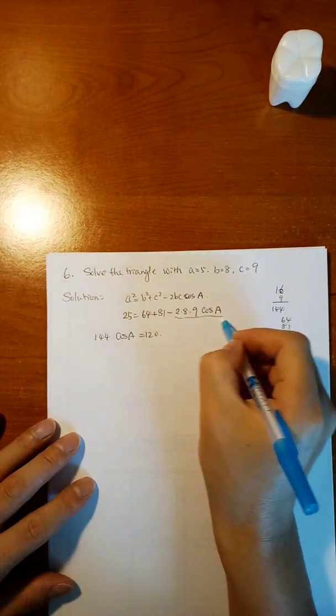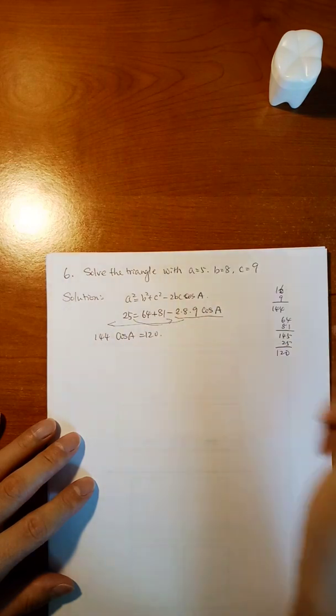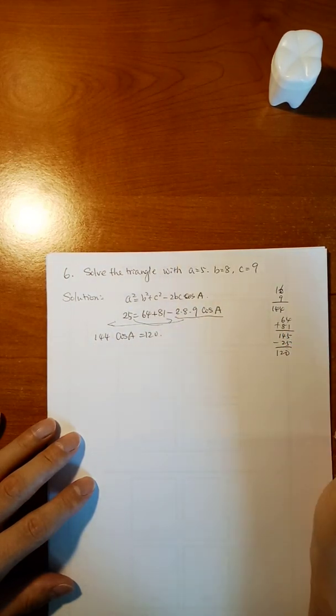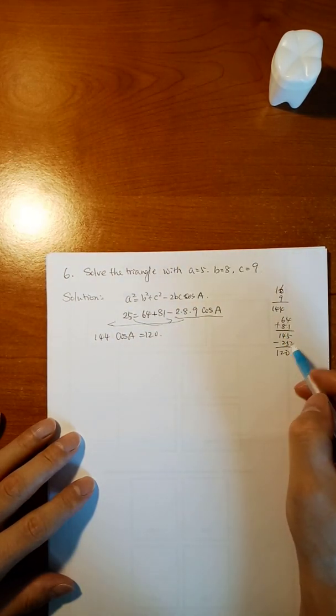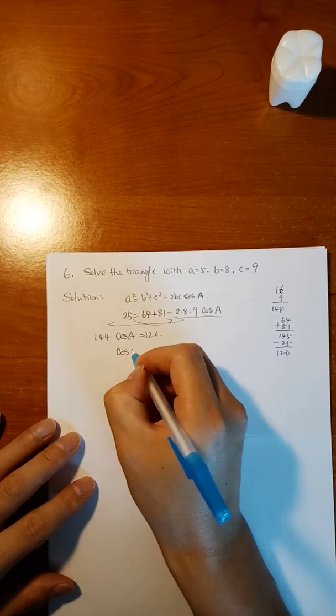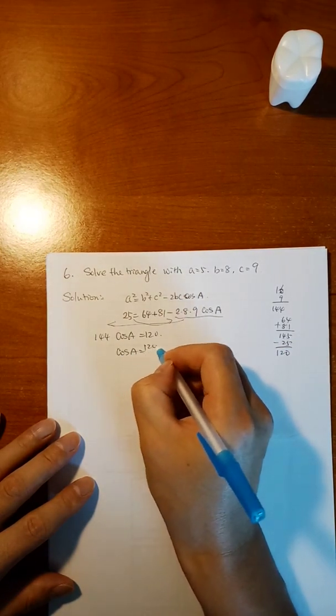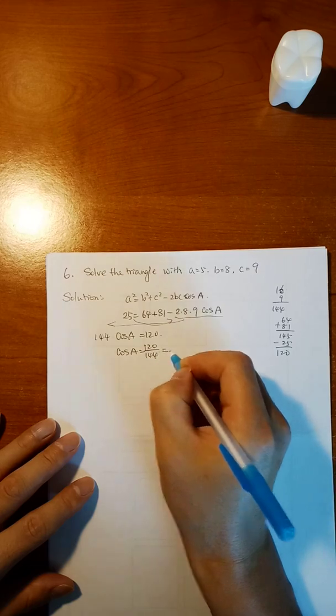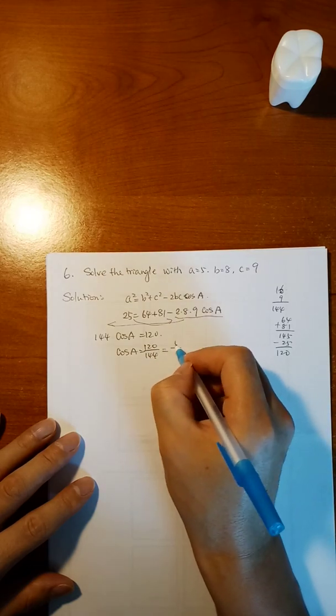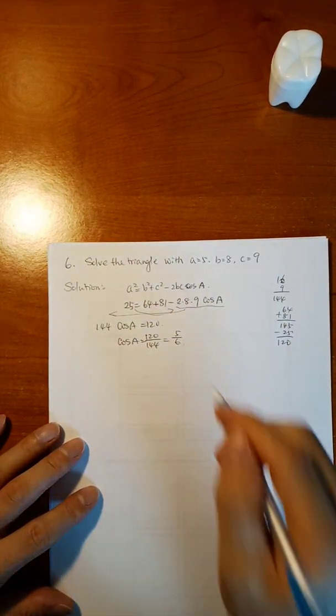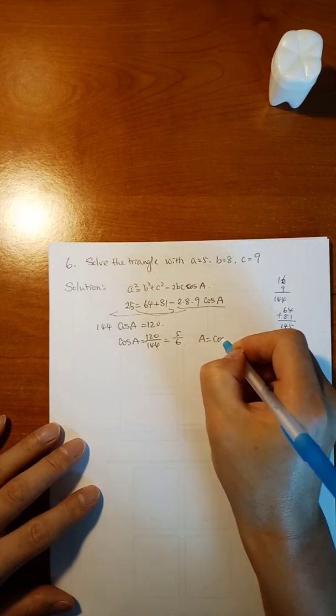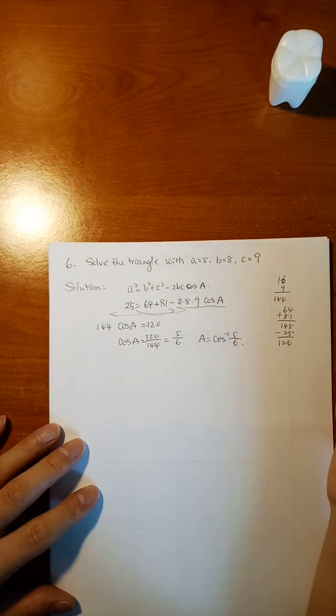Okay, so I move this term to the left side, 25 to the right side. Then cosine A is equal to 120 over 144. It is 5 over 6. Then A is cosine inverse of 5 over 6.